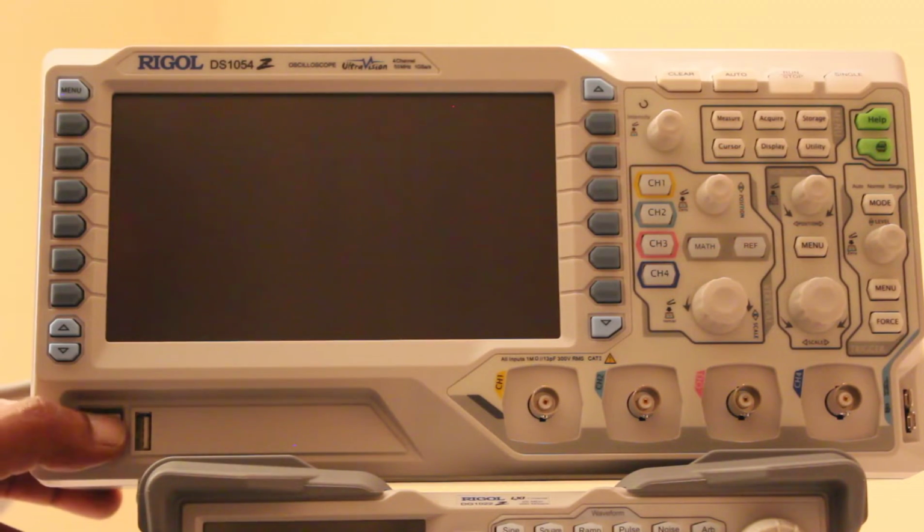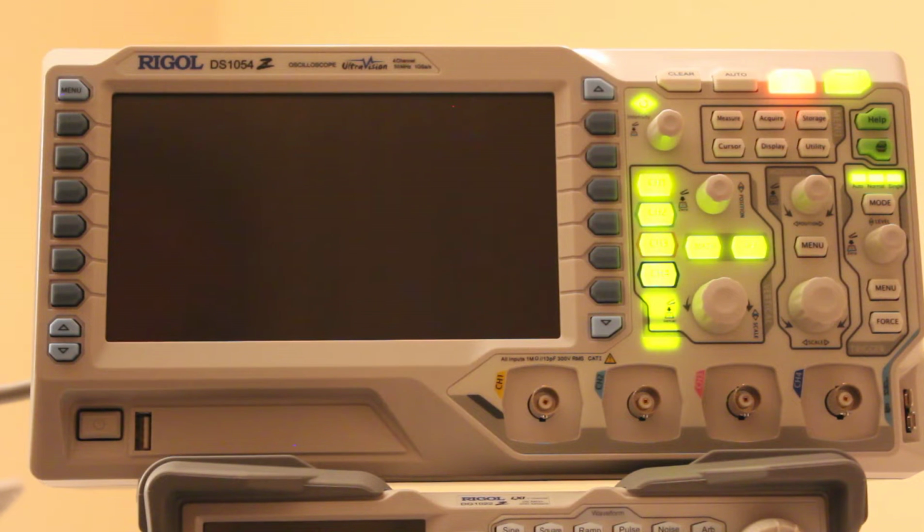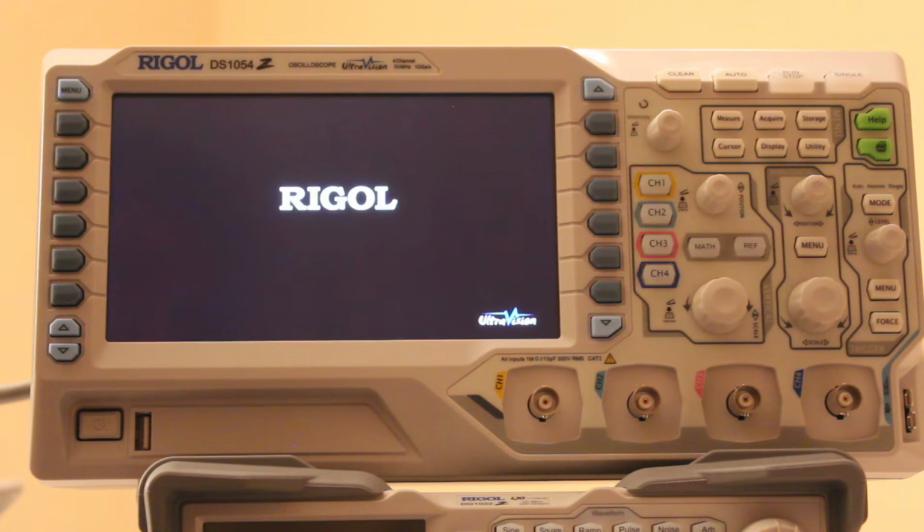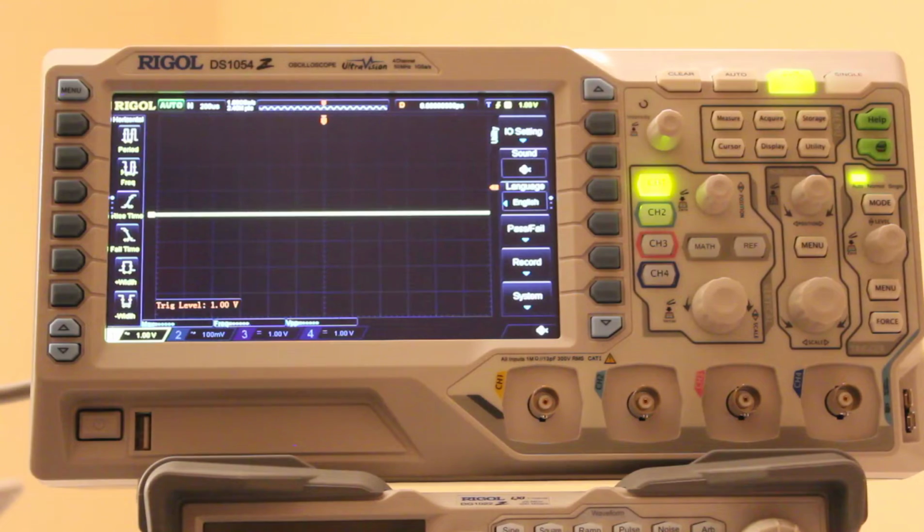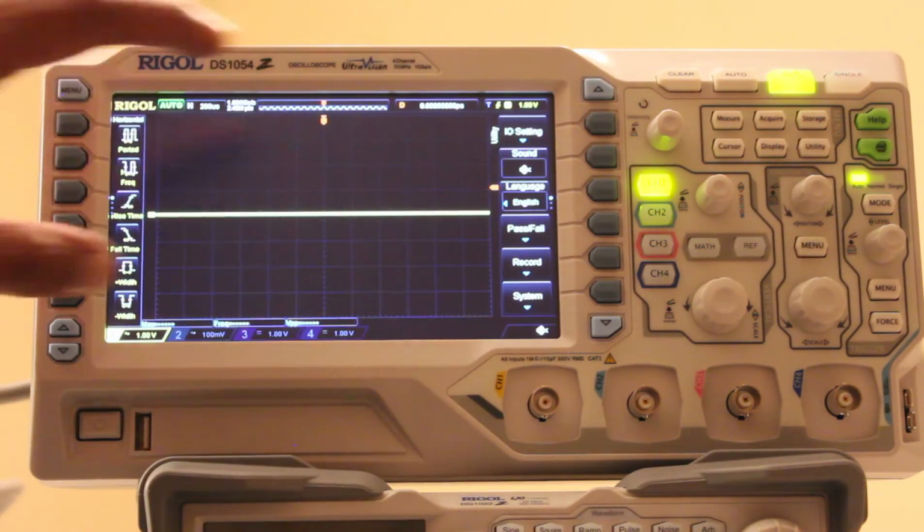So turn on the power supply. You see all the backlights lighting up. It has many properties. We are going through some basic properties only in these videos. First, the LCD screen is lit up. Right now it is running the oscilloscope self-test. Once the self-test is complete, as you can see, the self-test is complete.